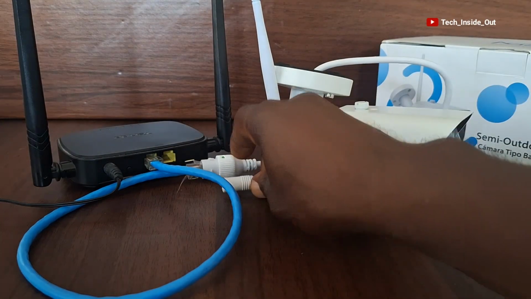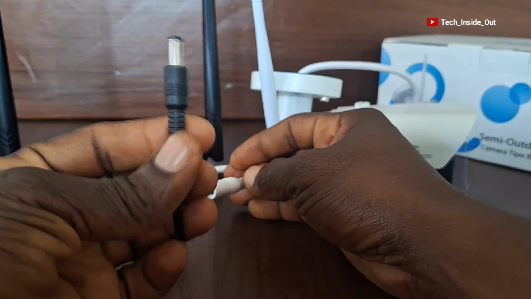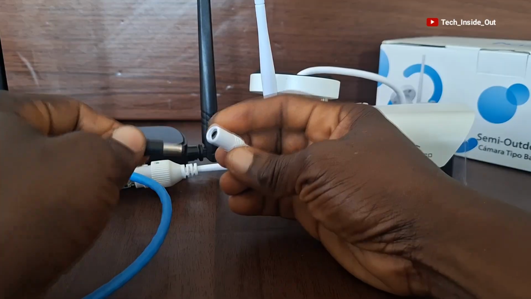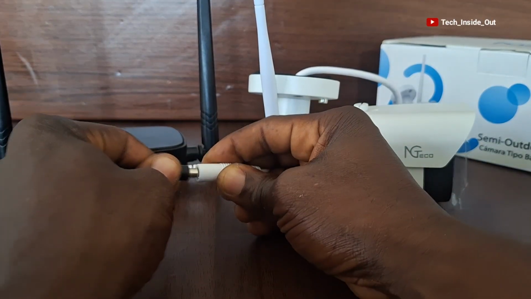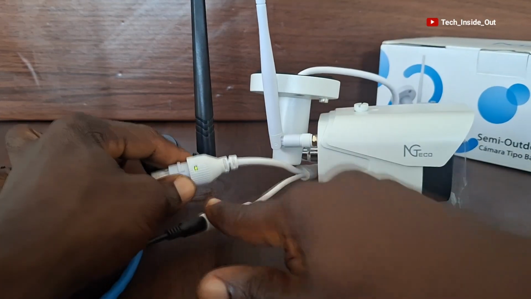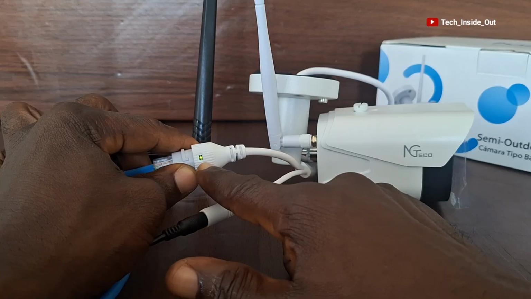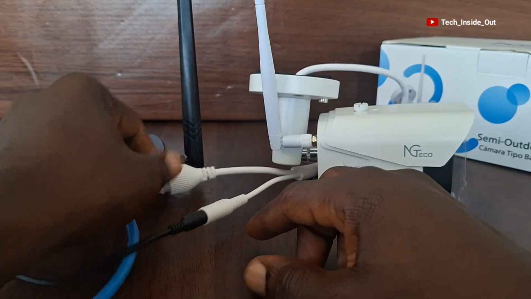There is a need to provide power to the camera as well. So here is a DC power supply that I can plug into the DC power port of the camera. And as I do, you realize that power has come into the camera. There is a light here that indicates that power has come into the camera.